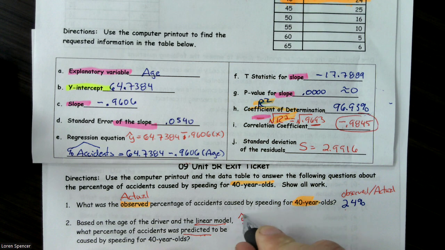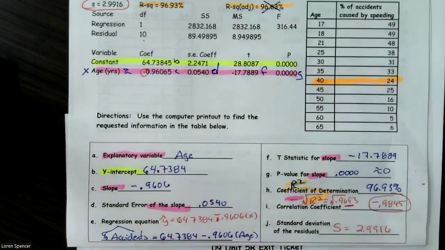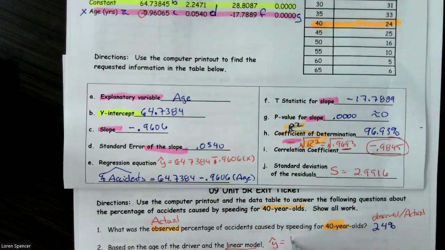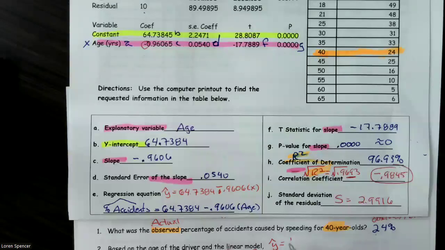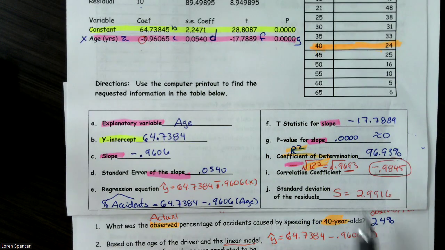My linear equation is going to start off with y hat, and y hat equals 64.7384, because we're only taking it to four decimal places, minus 0.9606x. All right. But we know that our x variable is age. So I need to plug in age for x.